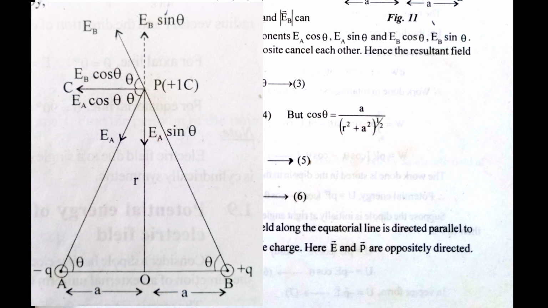Here we have to add EA and EB. Are there any components that cancel? Is it possible to cancel any components? Yes, look at EA sin theta and EB sin theta. These two are equal and opposite because EA is equal to EB. So these two components will get cancelled.